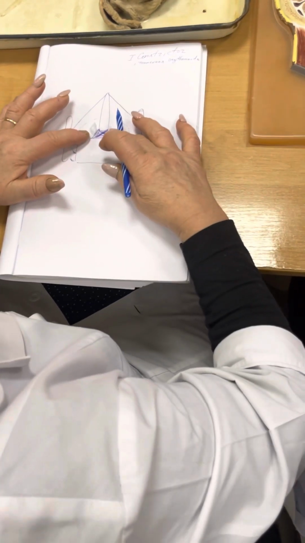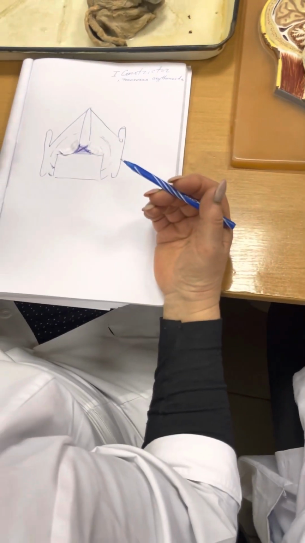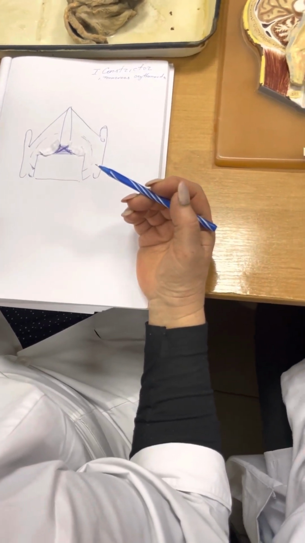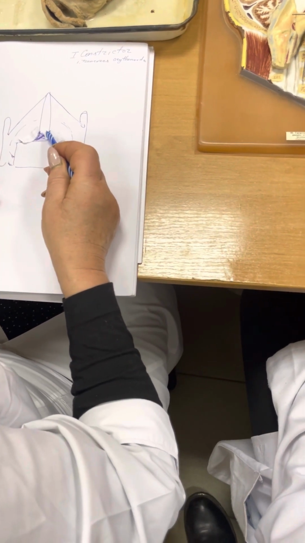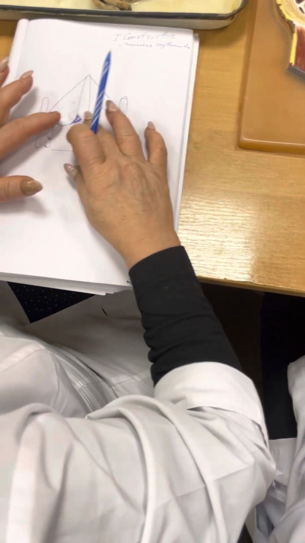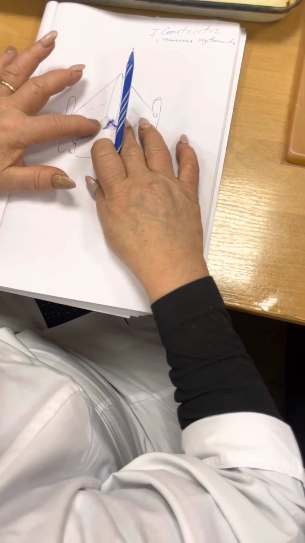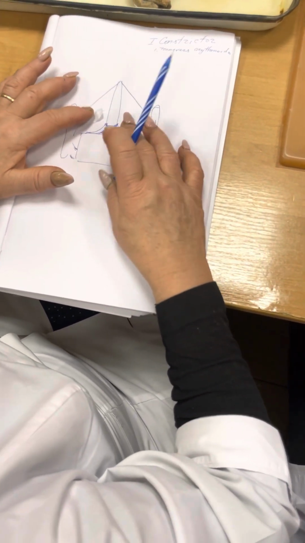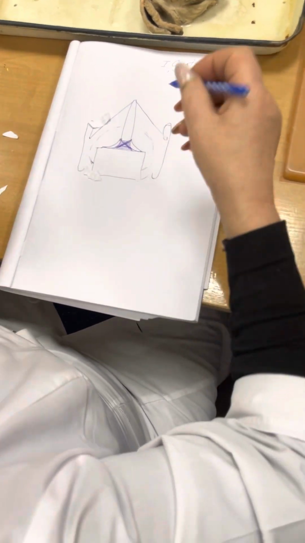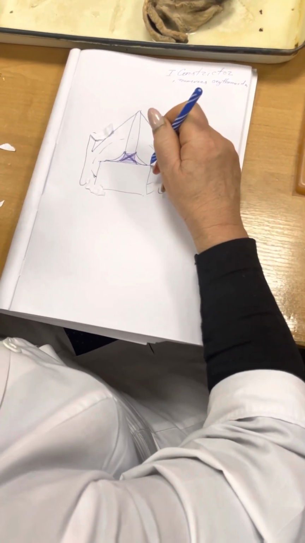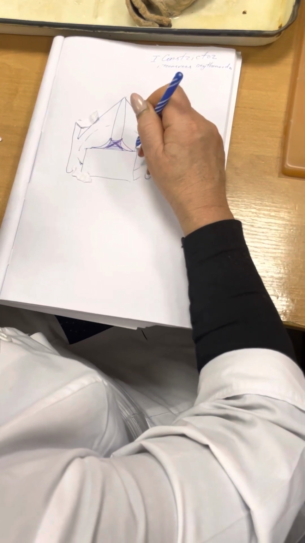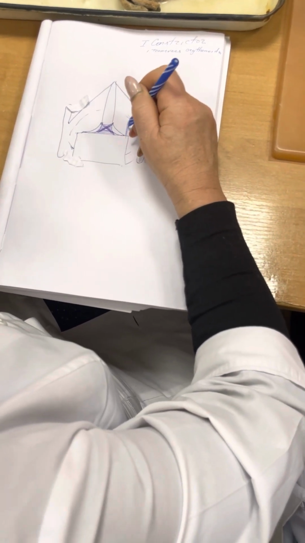Listen to me, what will happen if these muscles are skeletal? We can contract one, we can contract both. If we contract one, it will bring one. If both contract, they will bring the vocal folds to the center. Did you understand? Okay.